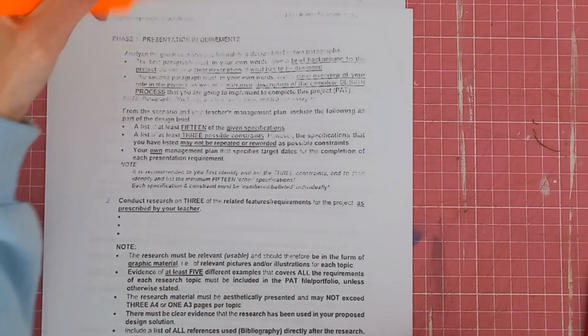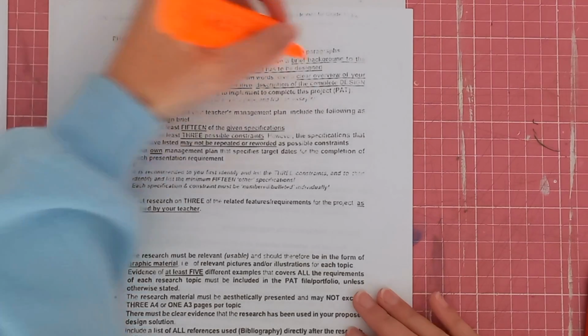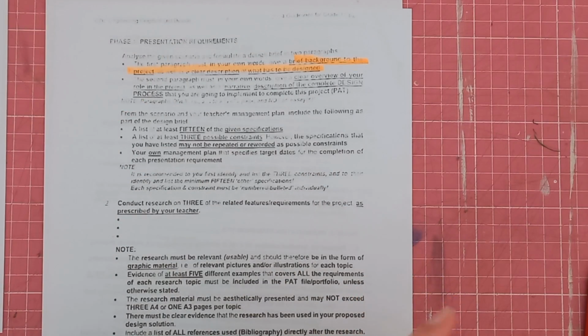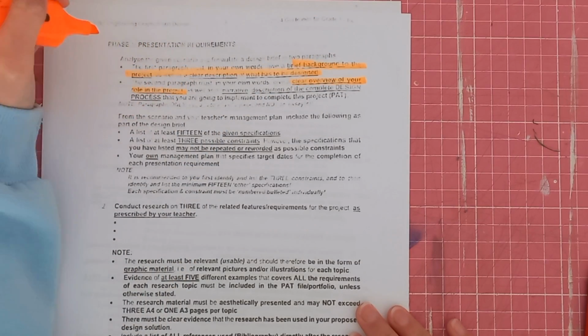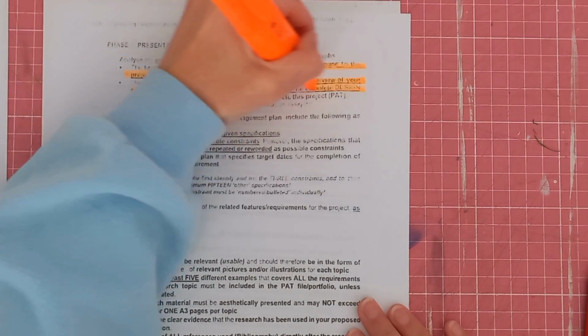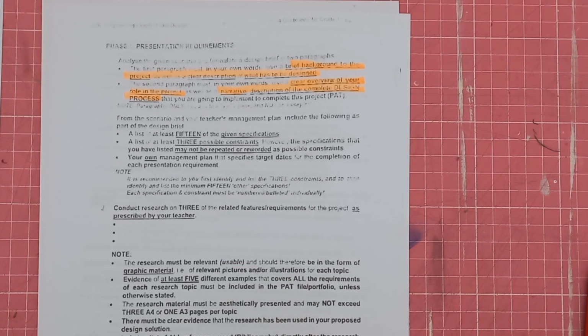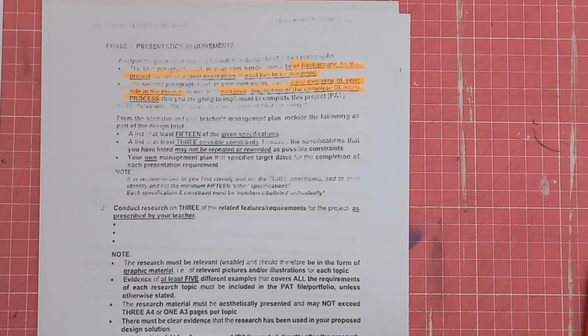The first paragraph must, in your own words, give a brief background to the project as well as a clear description of what has to be designed. Okay. The second paragraph must, in your own words, give a clear overview of your role in the project, as well as a narrative description of the complete design process that you're going to implement to complete this project. Okay. And they say here paragraphs only, not a whole page. They don't want to read an essay.